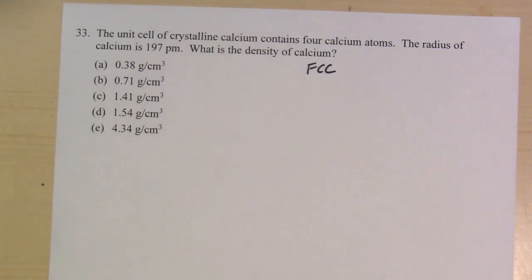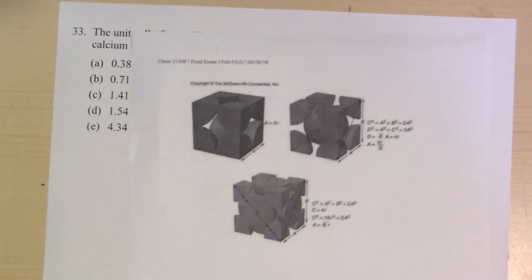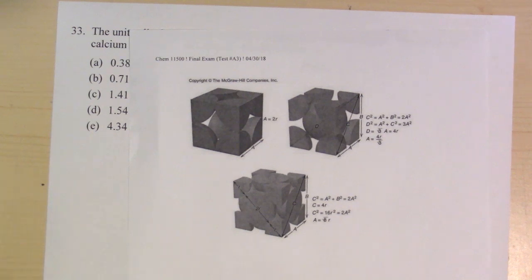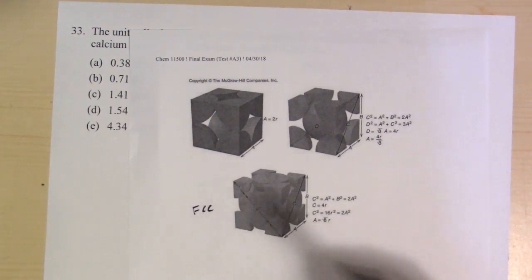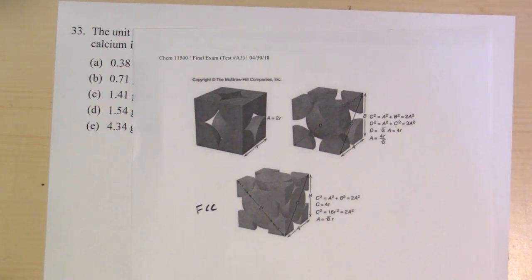So to help us do this, we can look at the useful information sheet where it shows each of the various types of unit cell structures. Here is the face-centered cubic, so we can take some information from here in order to help us calculate what the volume of our unit cell is going to be.